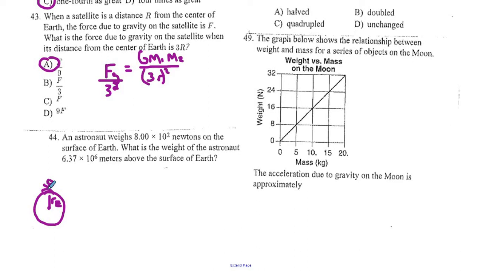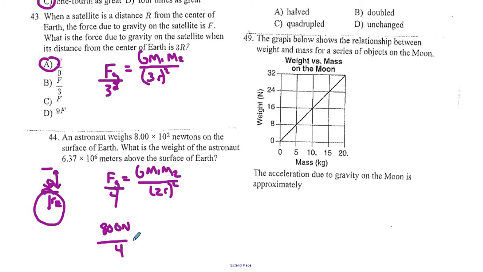The short and sweet version is that if I send that astronaut another Earth radius away, I have effectively doubled the distance from the center. And if I double the distance, the force of gravity gets cut by a factor of 4, same as we saw before. So if this is 800 newtons on the surface of the Earth, then my new force, my new weight, is 1/4 of that, or 200.